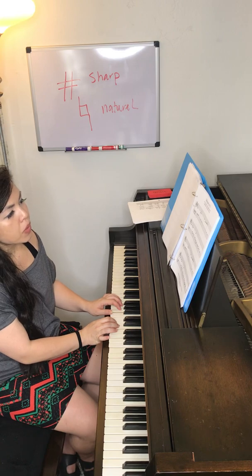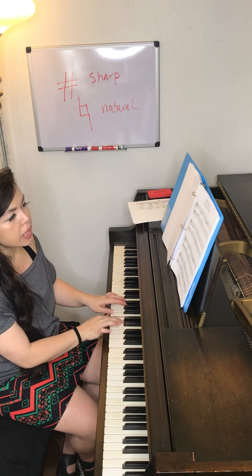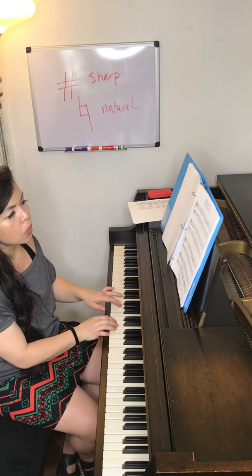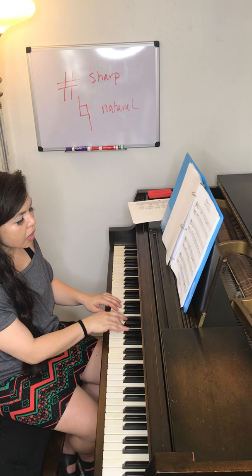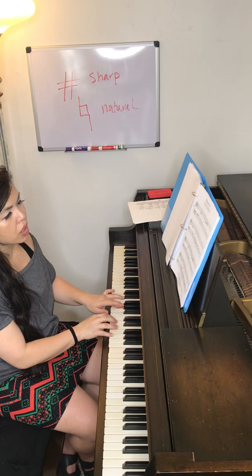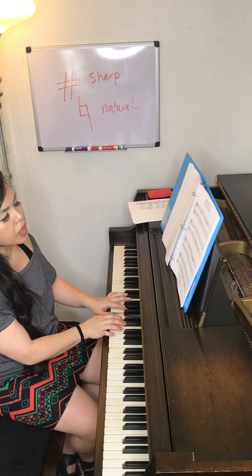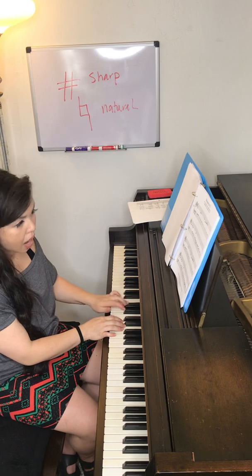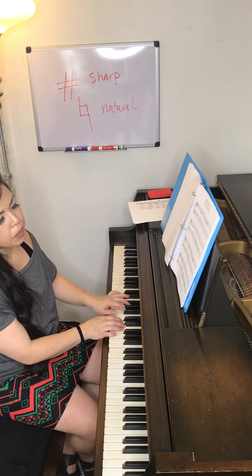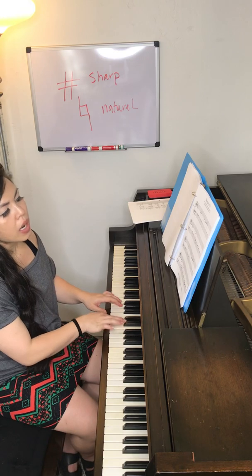So here we go. D2, G, A, B, C, D2, G2, G2, E2, C, D, E, F sharp, G2, G2, G2, C2, D, C, B, A, B2, C, B, A, G, F sharp 2, G, A, B, G, B2, A2, 3, 4.